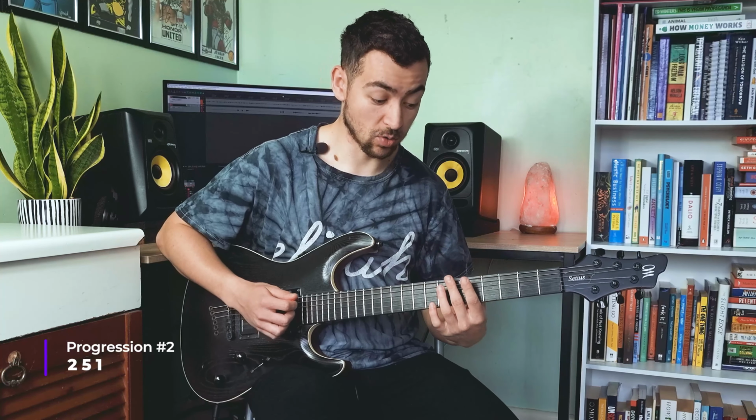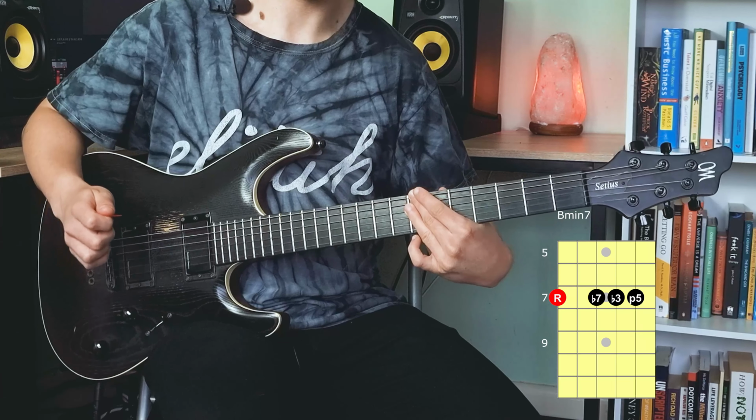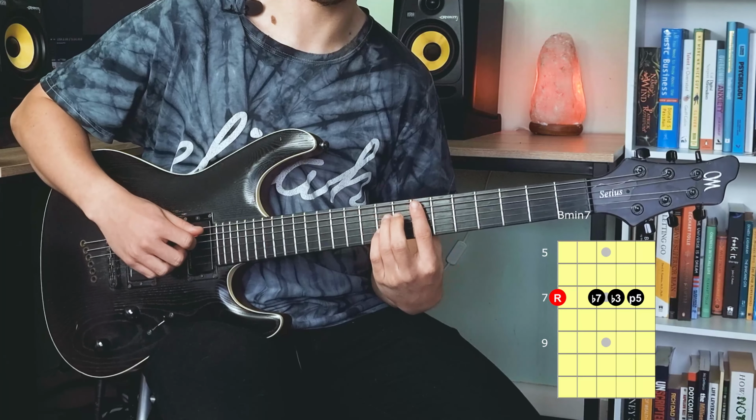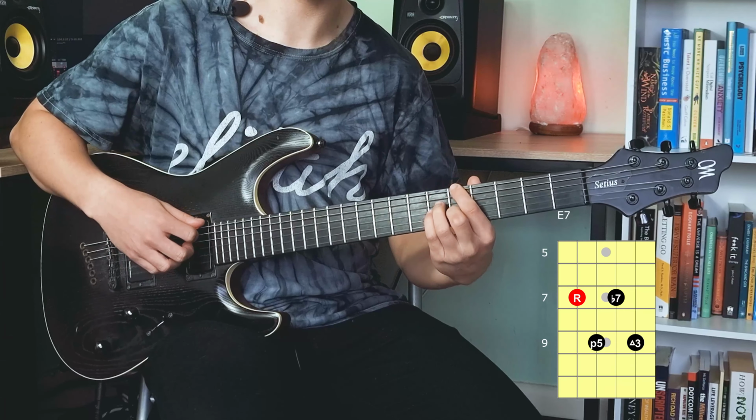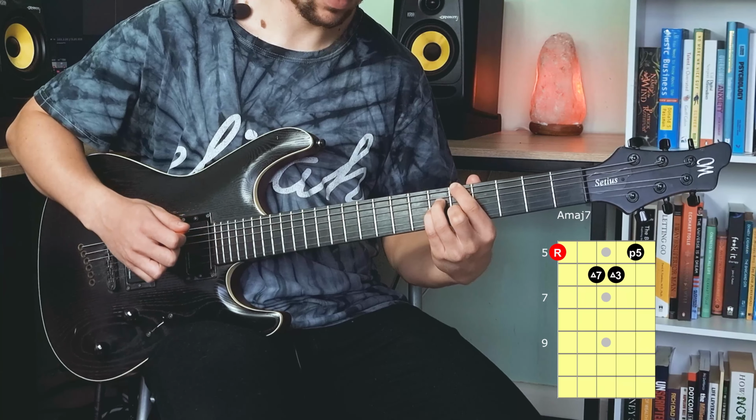Chord progression number 2 is a classic. It's the 2, 5, 1. So we're playing chord number 2, which is B minor 7. We're playing chord 5, which is E7. And then we're playing chord 1, which is A major 7.